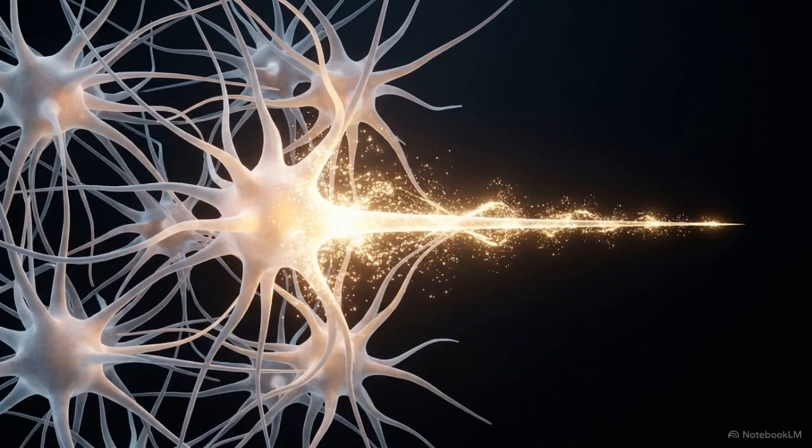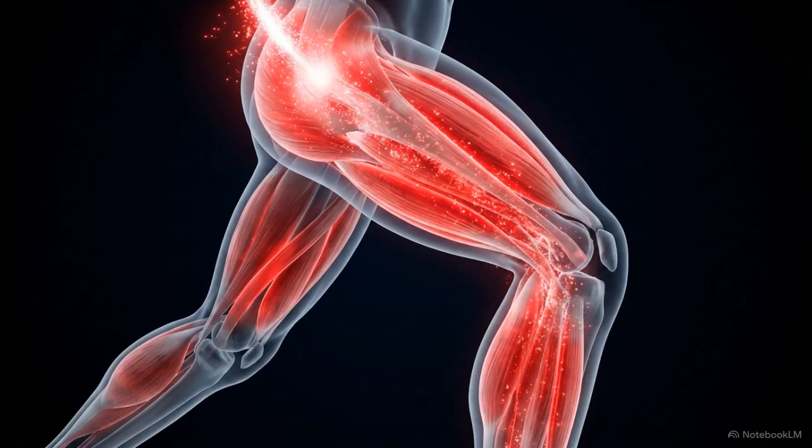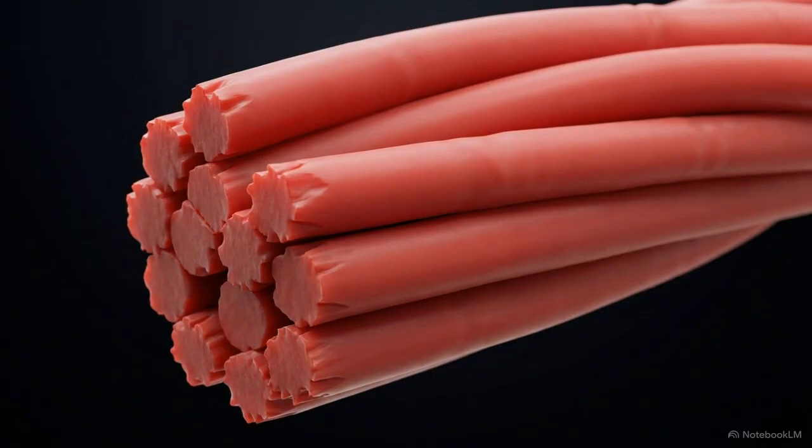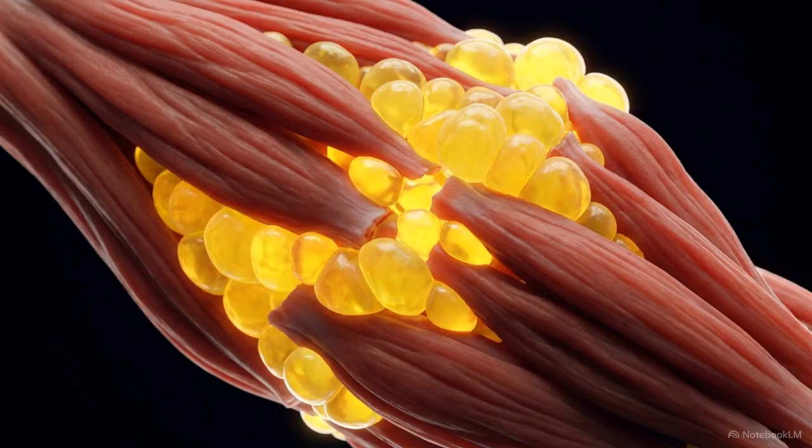The final test of this therapy is its ability to translate subcellular reactivation in the central nervous system into macroscopic function in the rest of the body. Following a spinal cord injury, subjects typically experience severe skeletal muscle atrophy and the rapid infiltration of intramuscular fat due to the loss of nerve signals.